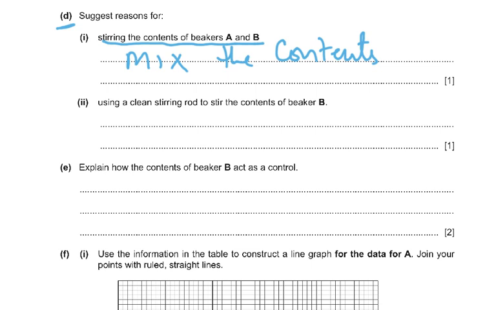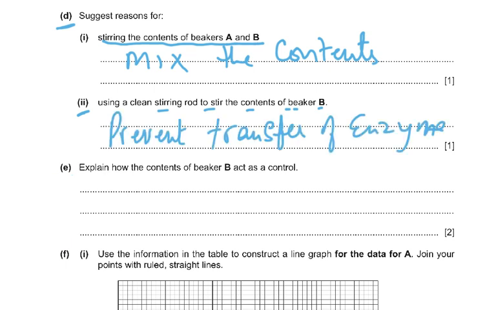Suggest reasons for using a clean stirring rod to stir the contents of beaker B. Because one has enzyme and the other has only water. So prevents contamination with the enzyme, prevents transfer of the enzyme. So in A is the enzyme and in B there is no enzyme, and if you stir in A, and then use the same rod to stir in B, the enzyme has been transferred from here to B. So prevent the transfer of the enzyme from beaker A to beaker B.